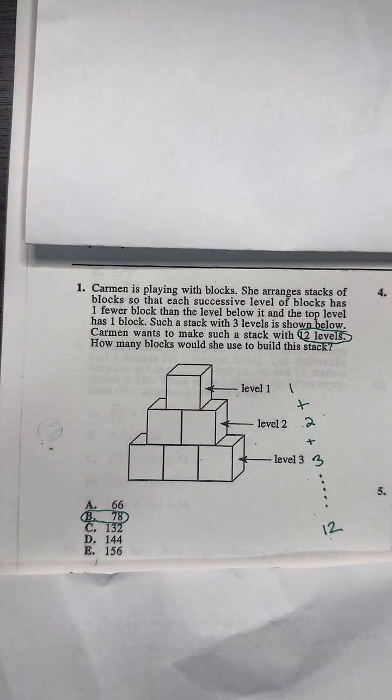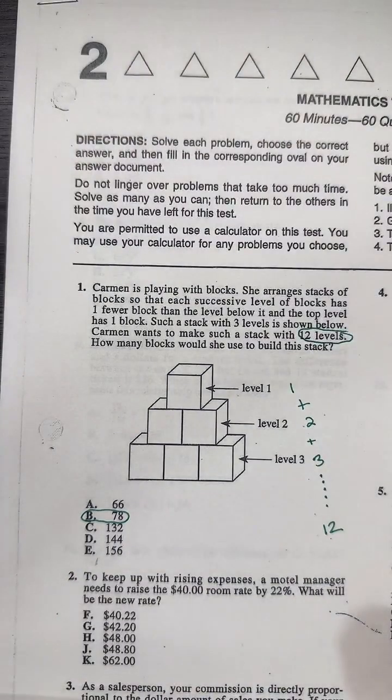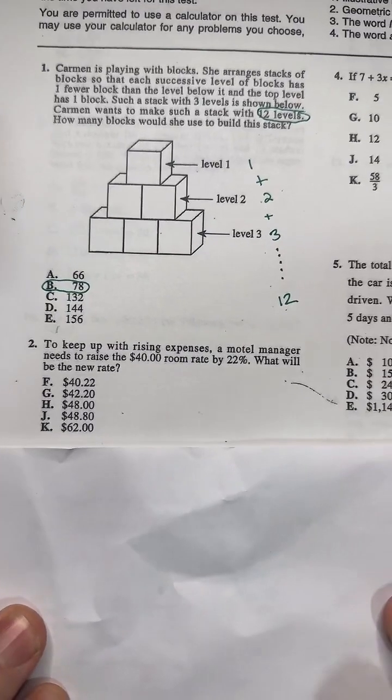So the hardest part about this necessarily is getting through the problem and trying to figure out, all right, well, what is the problem trying to ask me? And then what am I doing next?